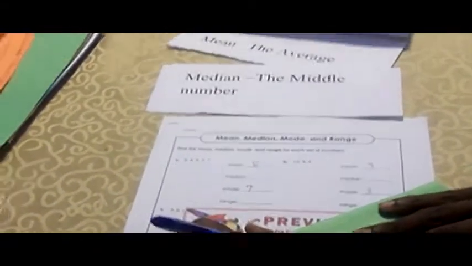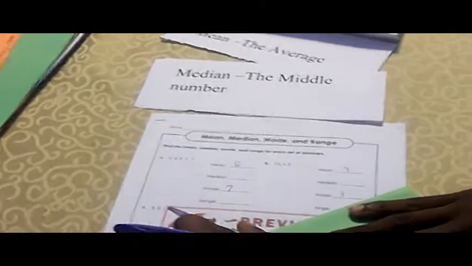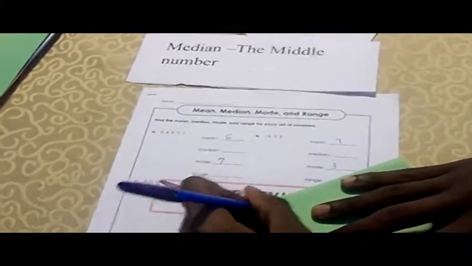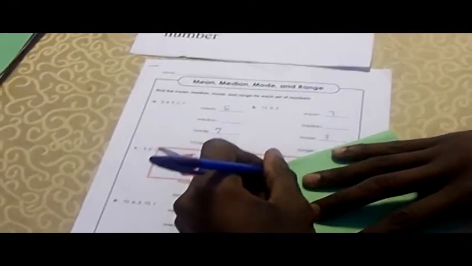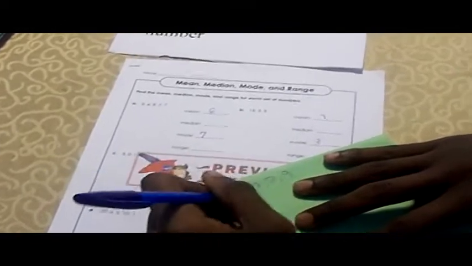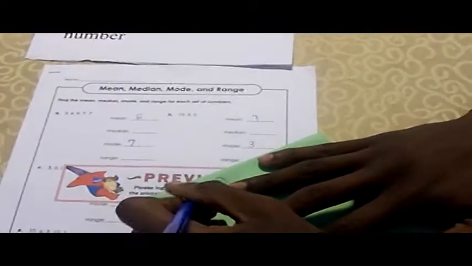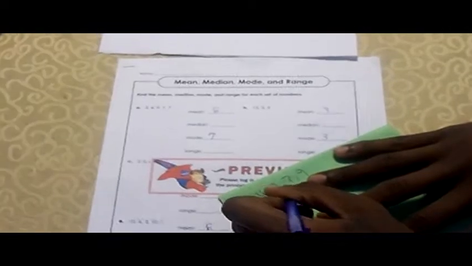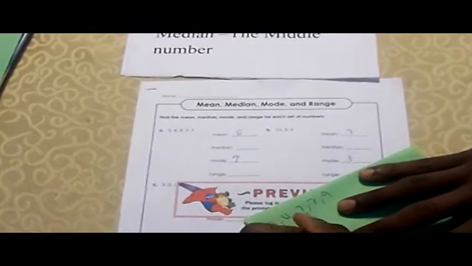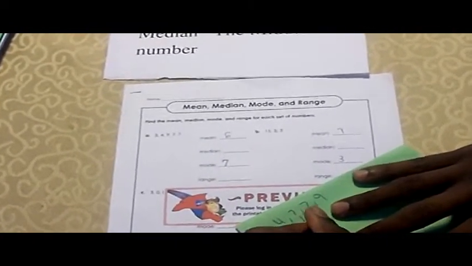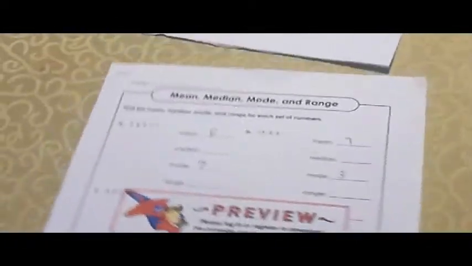The lowest number is 3. The next is 4. After that is 7, then 7 and 9. The number in the middle, and that will be our median, is 7. All right, very good. Could you please write that in for us, please?